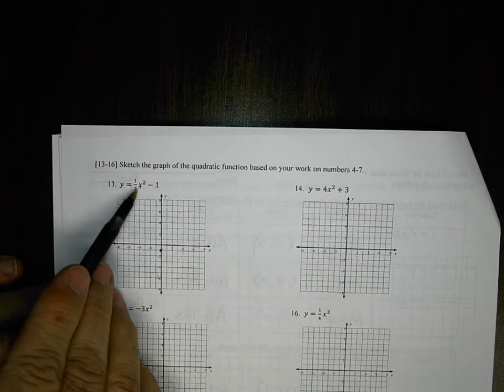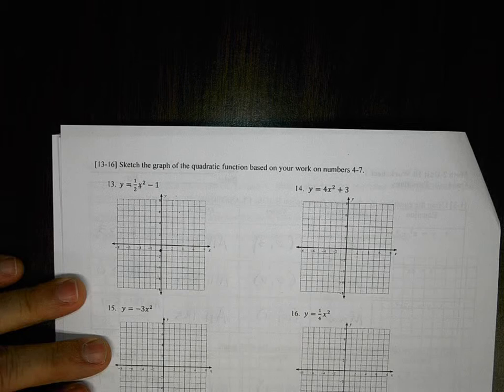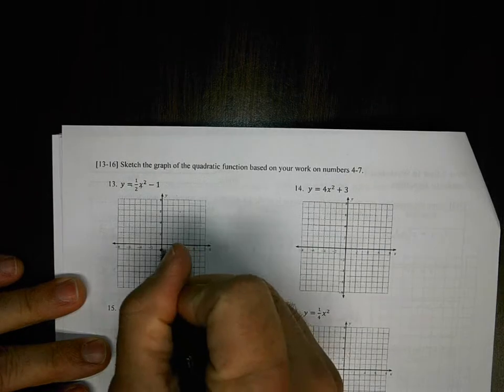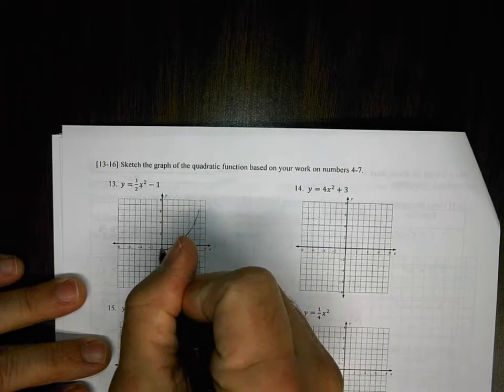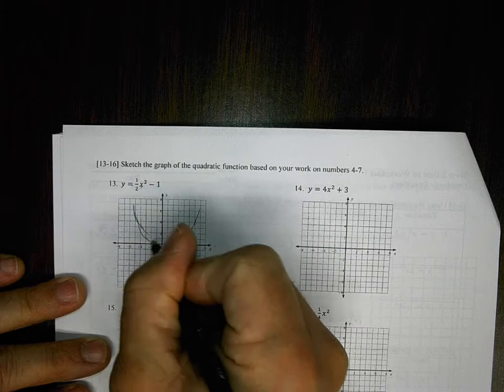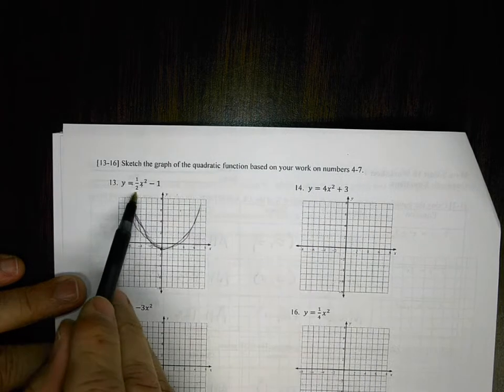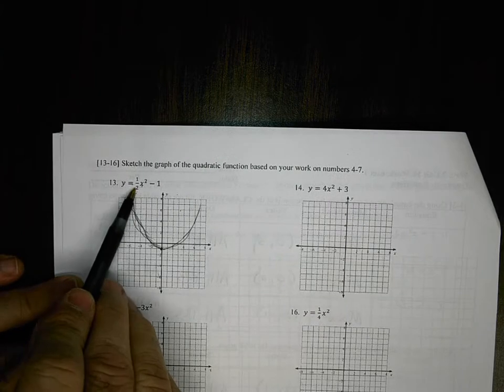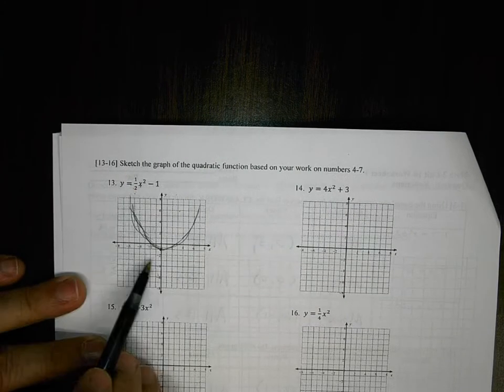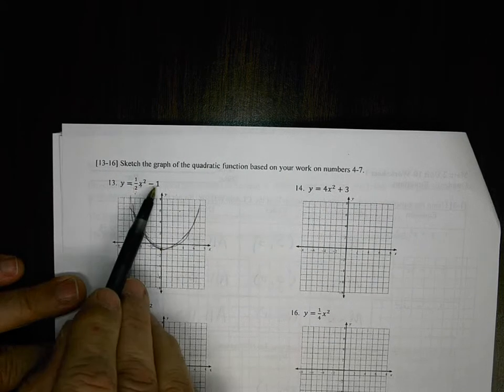Because it's a fraction between 0 and 1, it's pretty wide. So this thing is going to be kind of wide like that. Wide because of the 1/2, opens up because it's positive, -1 on the y-axis because of the -1 right there.